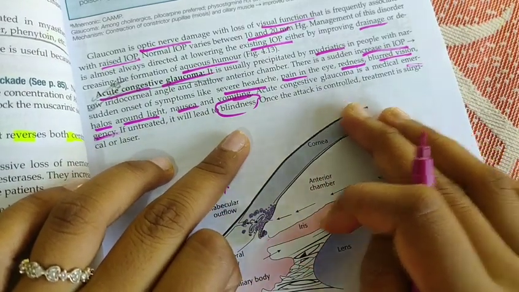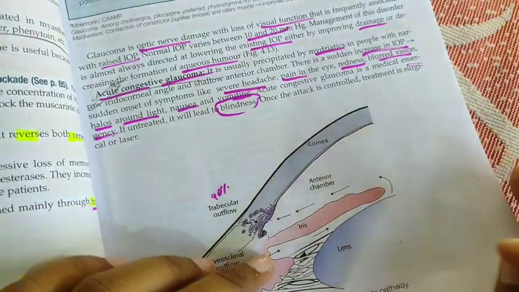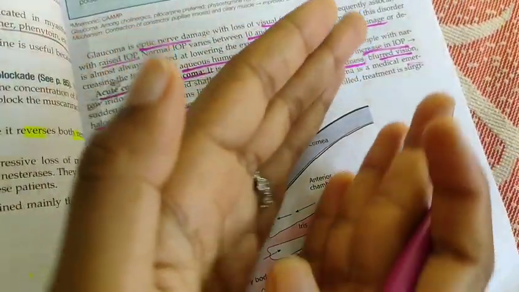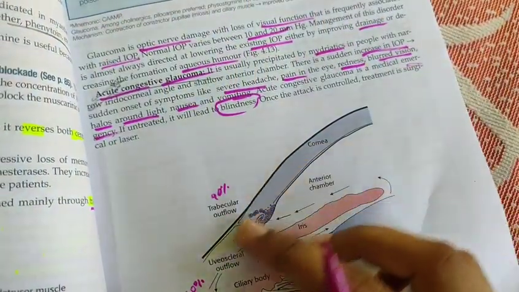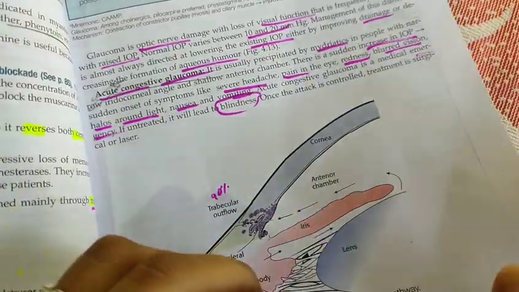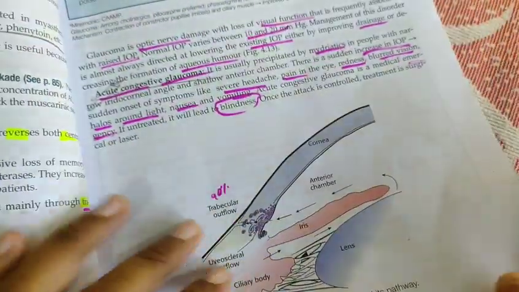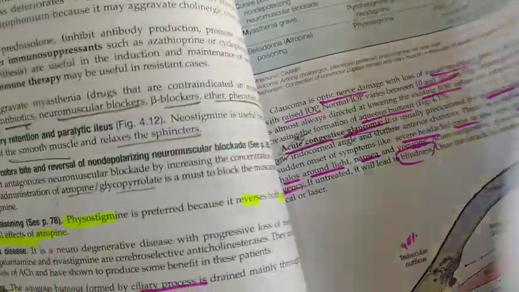Once the attack is controlled, the treatment will be surgical or laser, by increasing the angle. We have to increase the iridocorneal angle so that the drainage will be proper. This is about acute congestive glaucoma.